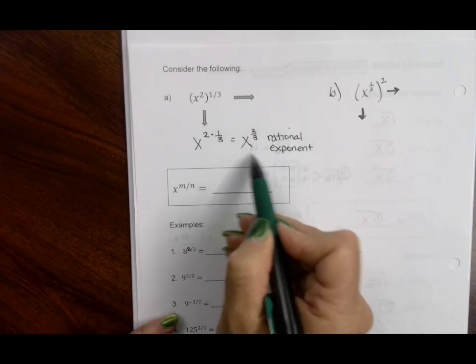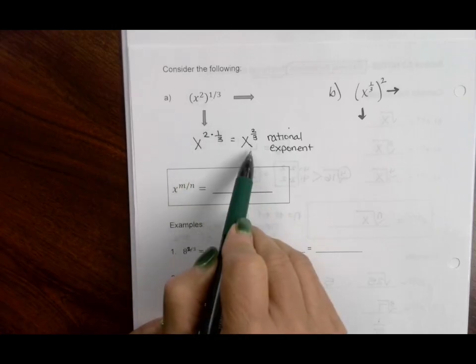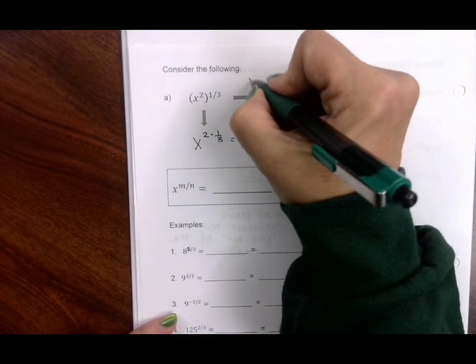Now, sometimes we want to solve it this way. If we have this, we can solve it here. Sometimes we want to put it in radical form.